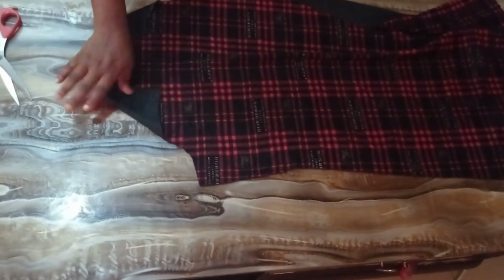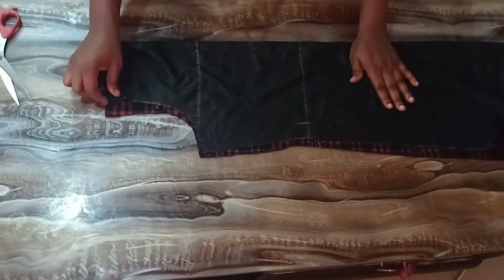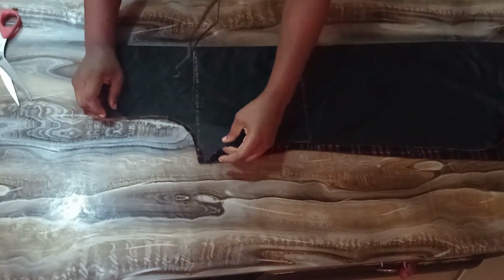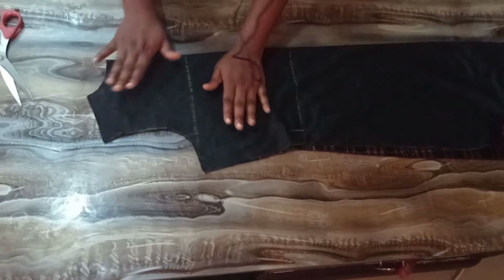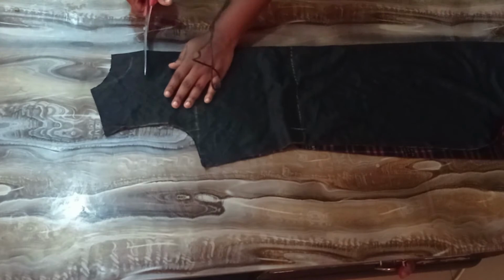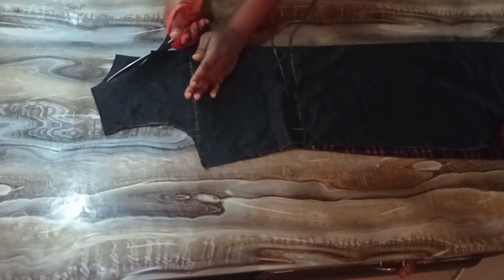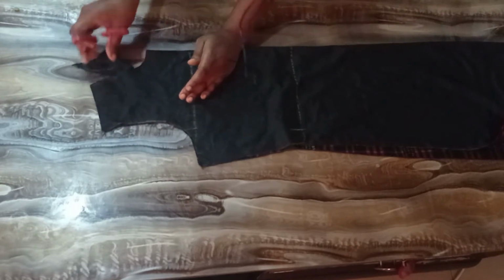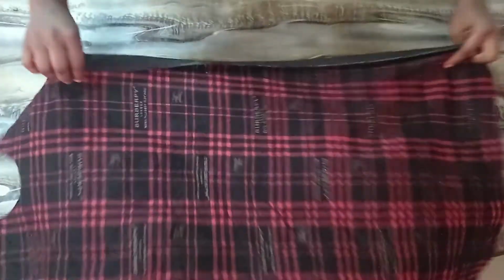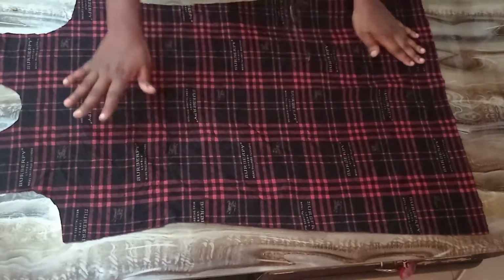I'm going to take it, and then I'm going to fold over my front neckline again so that I can reshape my neckline. So I've decided to maintain my natural 3 inches, or I can go as deep as 4 inches. Okay, and then I'm going to cut out my front neckline only. So you can see it's a very simple dress to make. This is what it looks like, and it's a short dress.